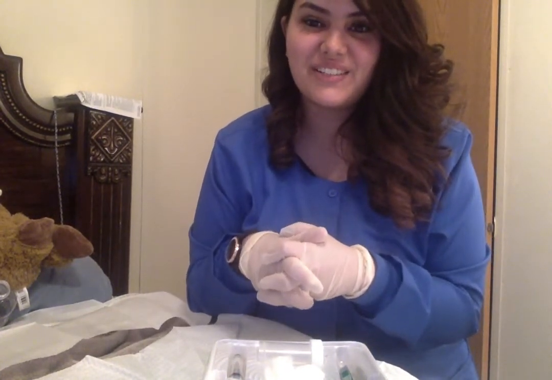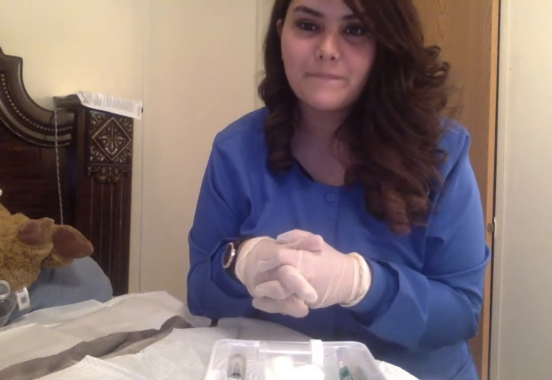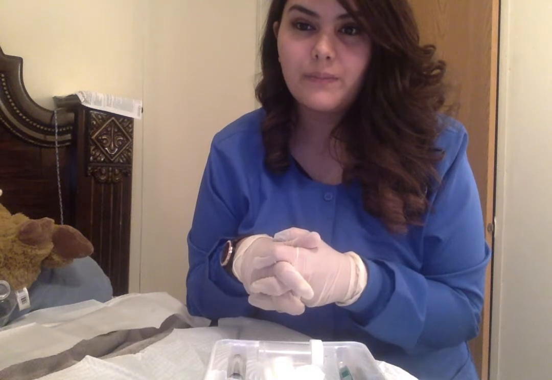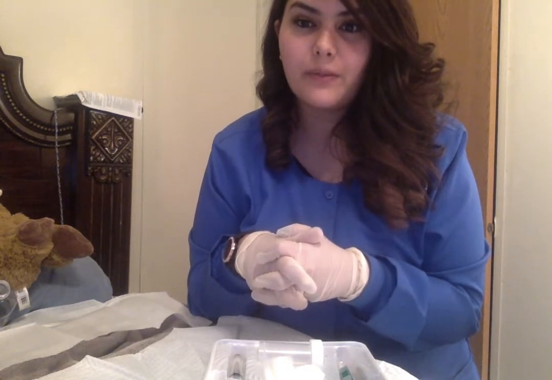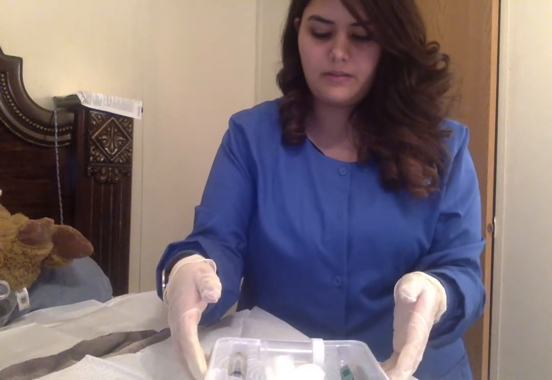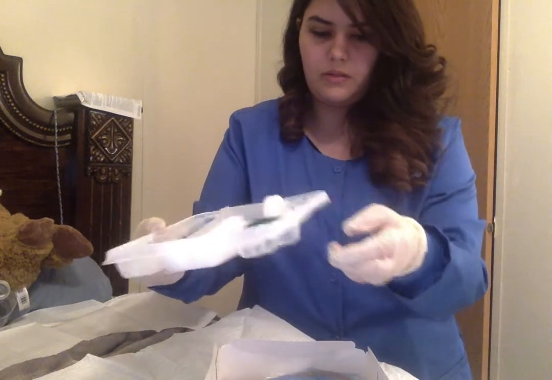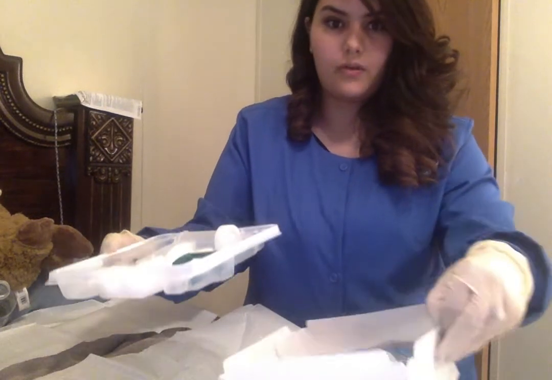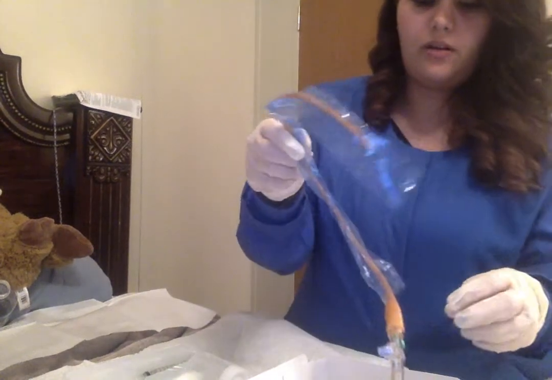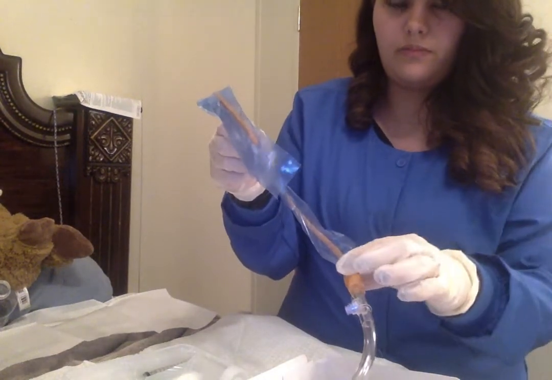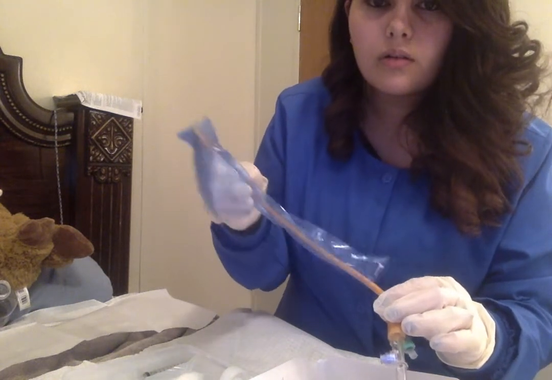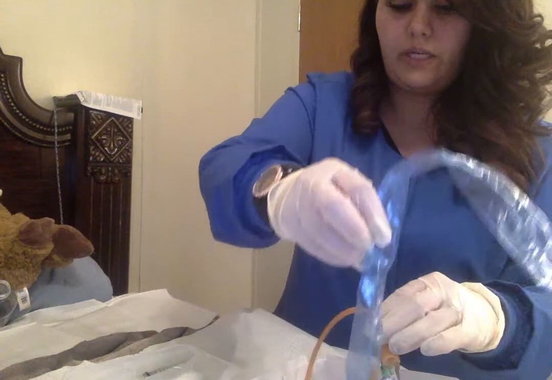Next we are going to remove the sterile wrapper of the container. So I guess that's this. Let's scoop this over. And we're going to take this off. Take this off and put it back in our thing.